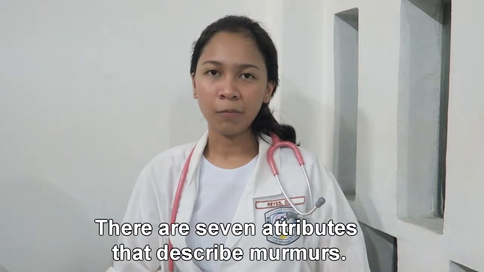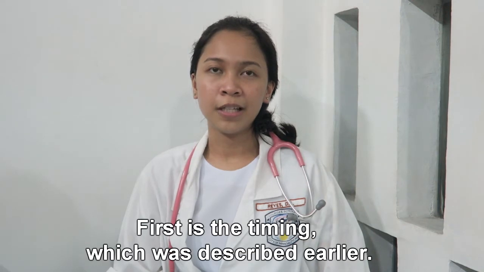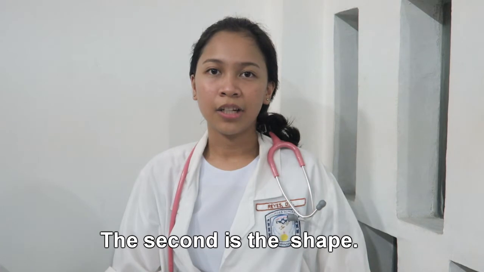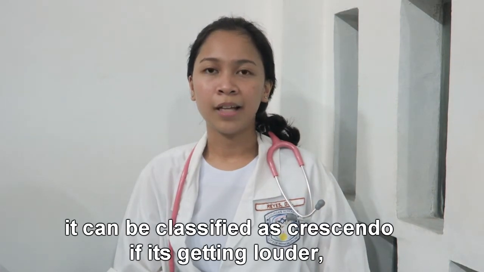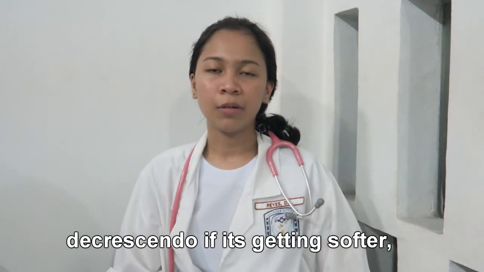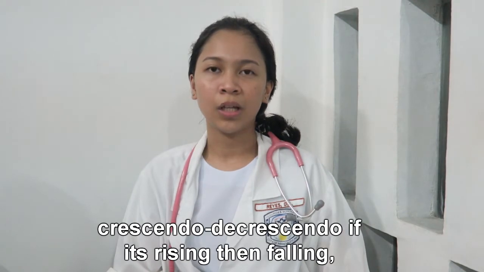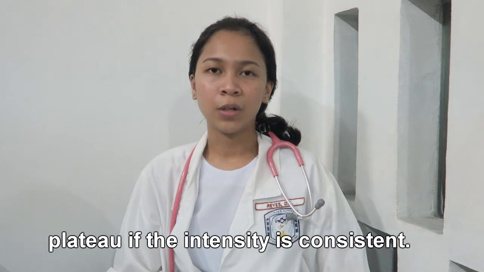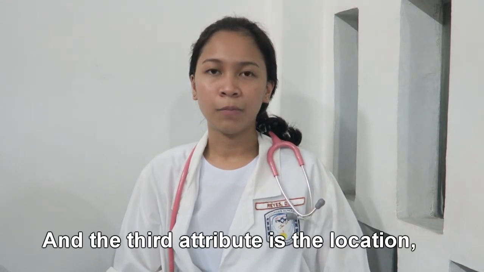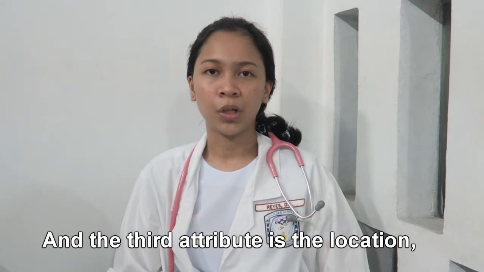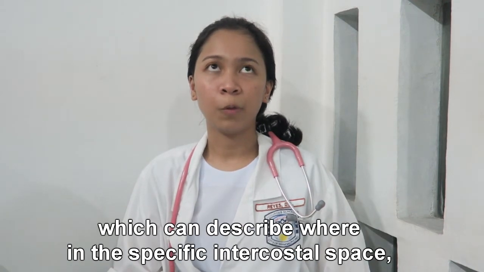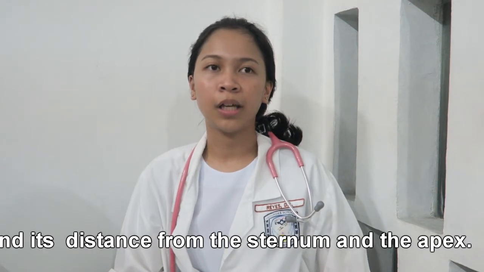There are 7 attributes that describe murmurs. The first is the timing, which was described earlier. The second is the shape. It can be classified as crescendo if it's getting louder, decrescendo if it's getting softer, crescendo-decrescendo if it's rising then falling, plateau if the intensity is consistent. The third attribute is the location, which can describe where in the specific intercostal space the murmur can be heard and its distance from the sternum and the apex.